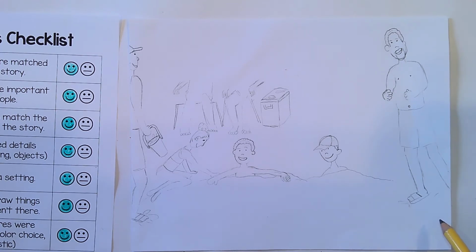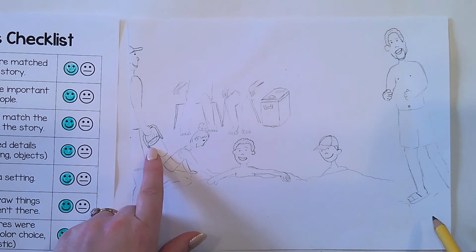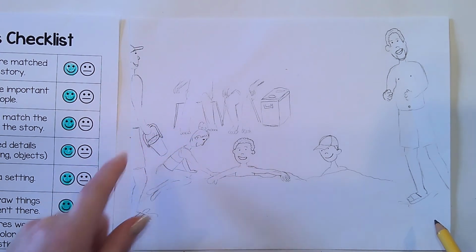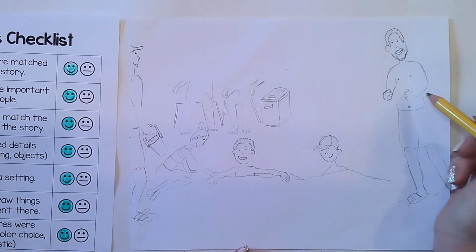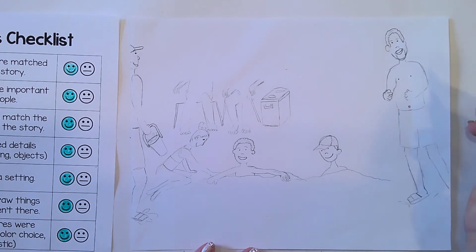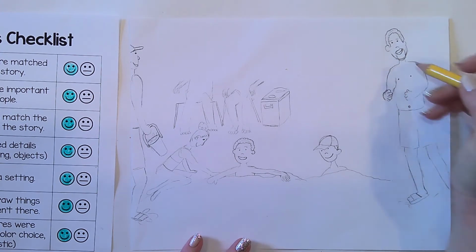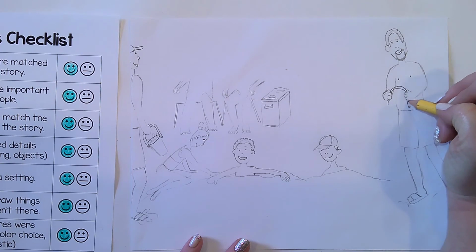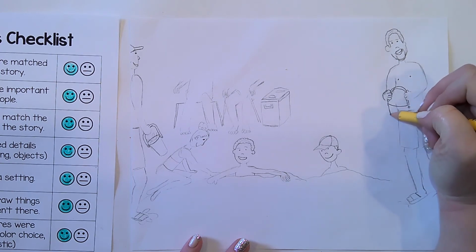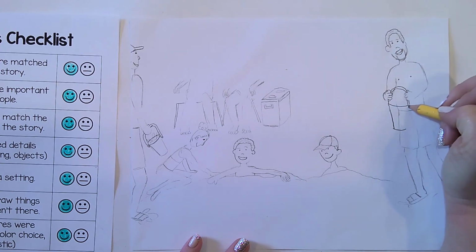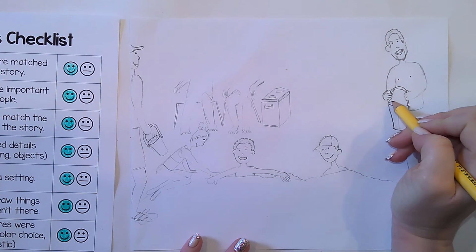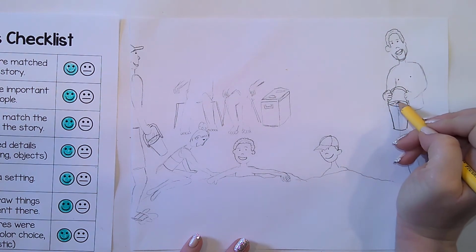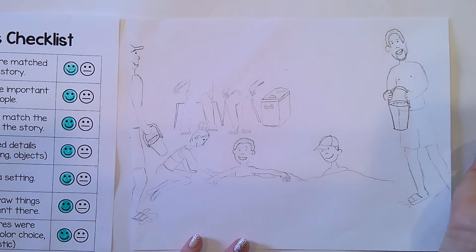And I tried to make some action too. Like here's a bucket of water in his hand because he's bringing it over for the sand. And Mr. Edwards was bringing over one too. But I realized over here I forgot the object. I want to make sure that I draw that bucket in his hands too. So I'm going to add that detail. When I draw details like buckets on the beach, that lets my reader know that we are playing in the sand.